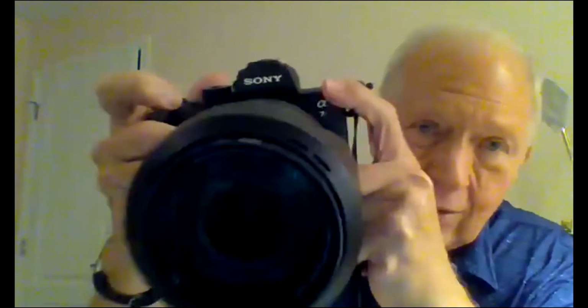When you're taking macro pictures, you've got to get up pretty close to the object. And you'll see on lenses that it focuses to 12 inches, say. Now that 12 inches, take a look at your camera.